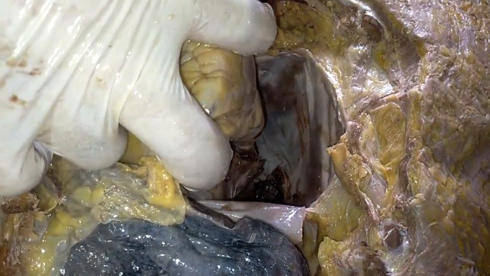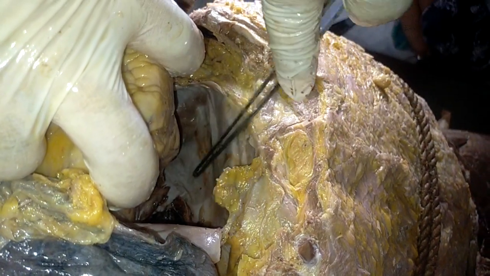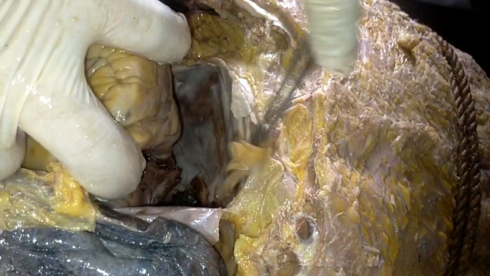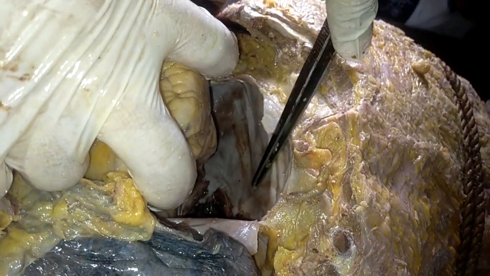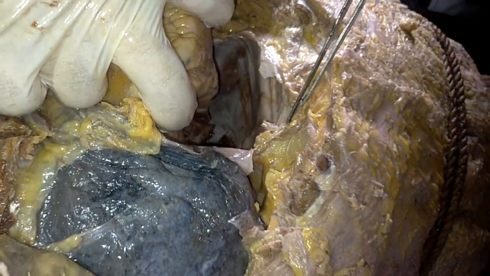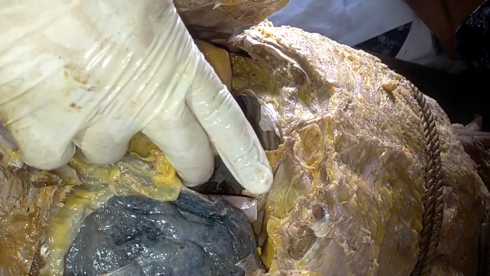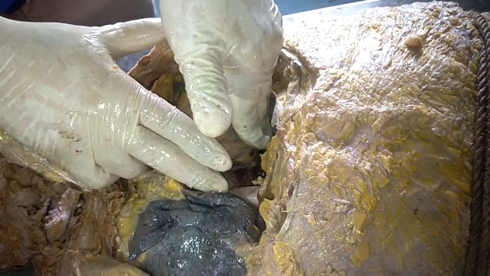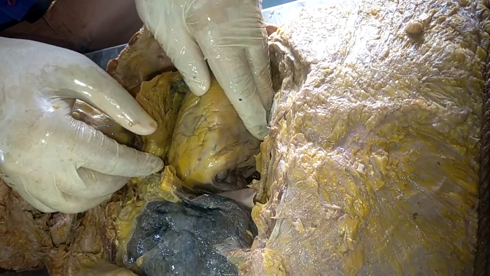focus on this. Now this is the central tendon of the diaphragm, where we can see this is the pericardium. It is fused to the central tendon of the diaphragm. The heart lies on the central tendon of the diaphragm, thoracoabdominal diaphragm, and this is the pericardium. It is fused with the central tendon of the diaphragm. So this surface of the heart, that is also known as the diaphragmatic surface of the heart.